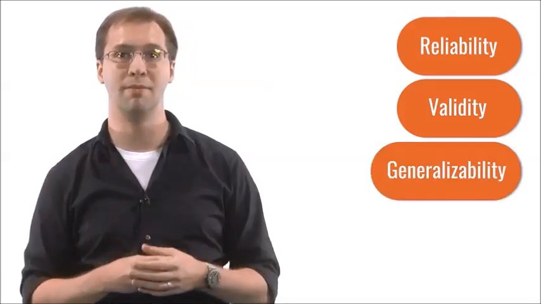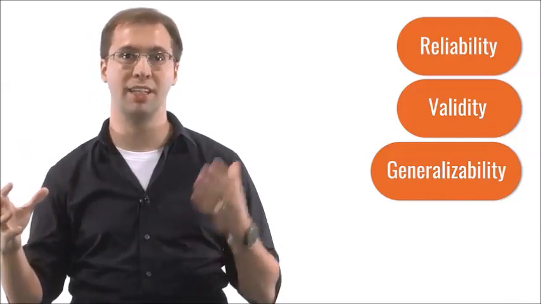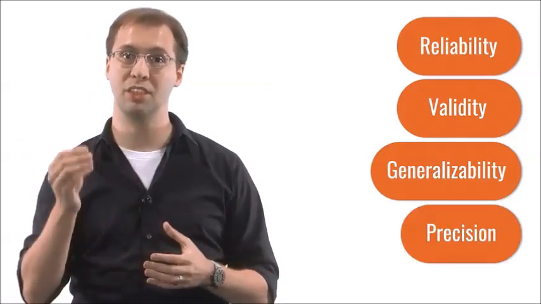As we describe the different kinds of data we can gather during evaluation, keep these things in mind. If we were to conduct the same procedure again, how likely is it that we'd get the same results? That's reliability. How accurately does our data actually capture the real-world phenomenon that we care about? That's validity. To what extent can we apply these conclusions to people that weren't in the evaluation? That's generalizability. And how specific are our conclusions and observations? That's precision.